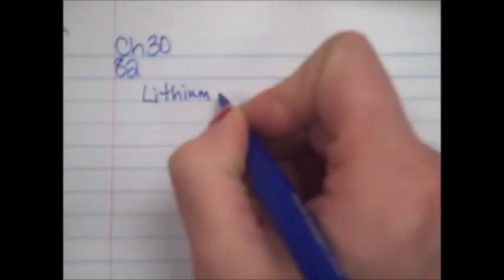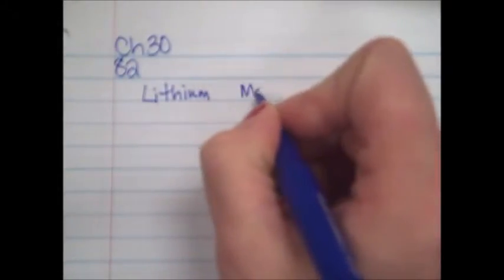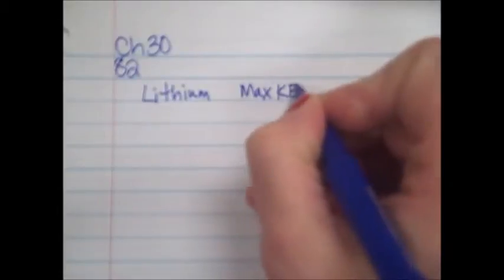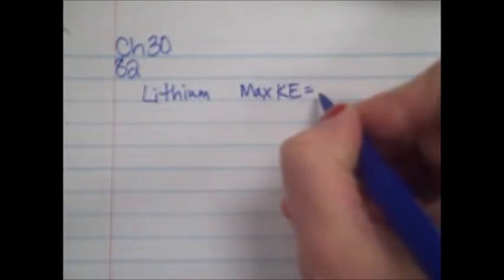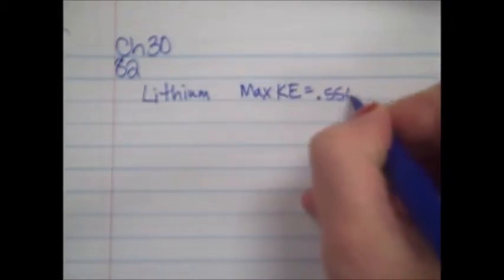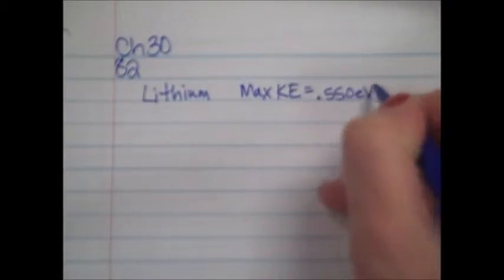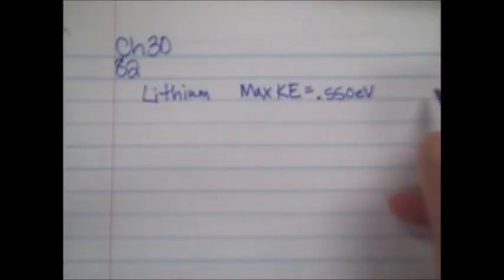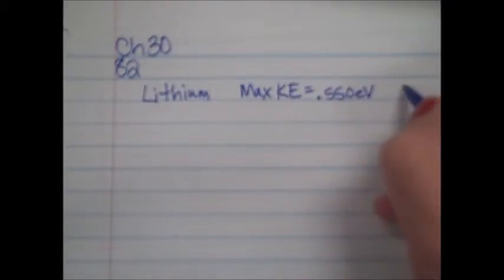And he, using lithium, found a max KE of 0.550 electron volts when electrons were ejected with 433.9 nanometer light.